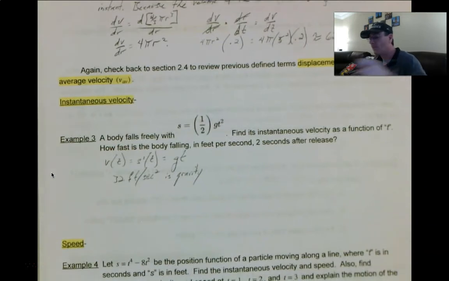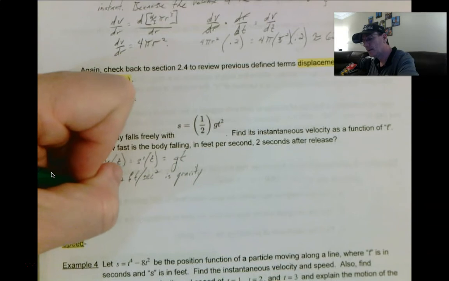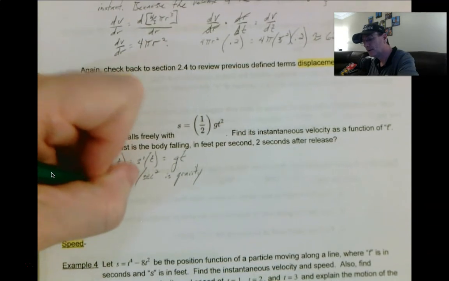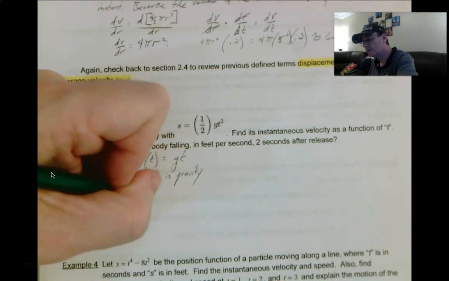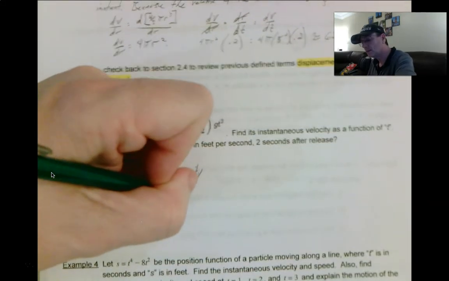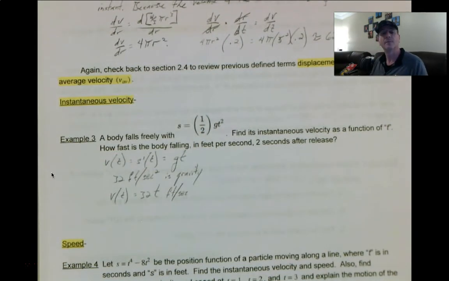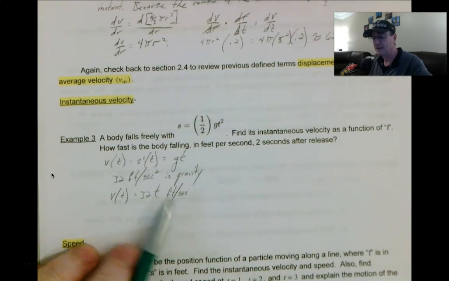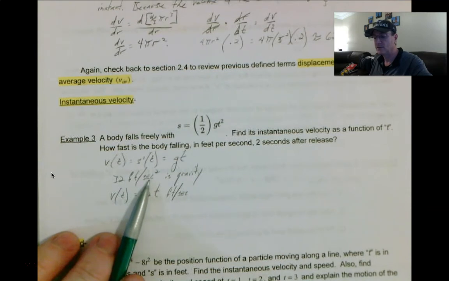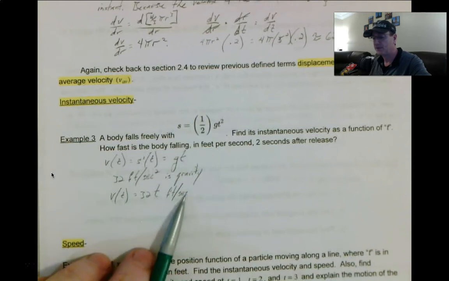So v of t is equal to 32t feet per second. And why is it just feet per second now? Because this second squared cancels with this second from the time to make it just seconds.